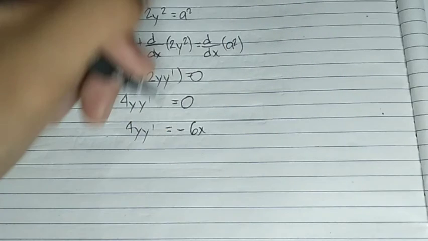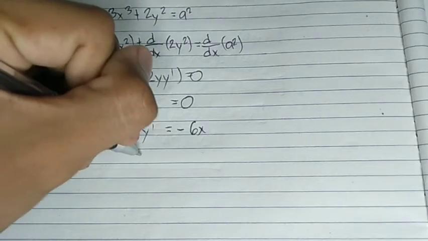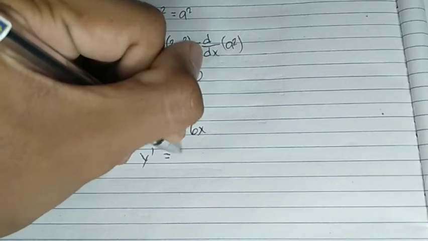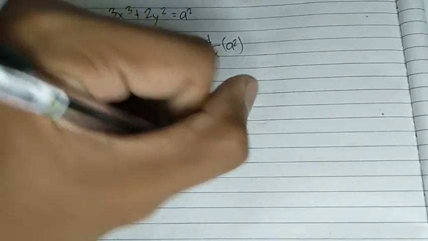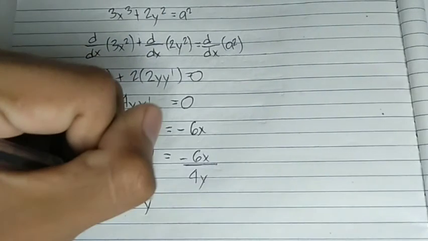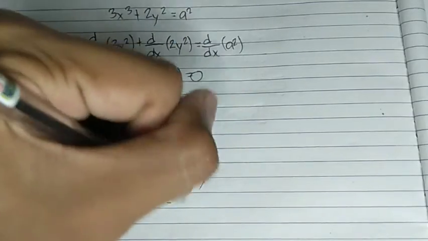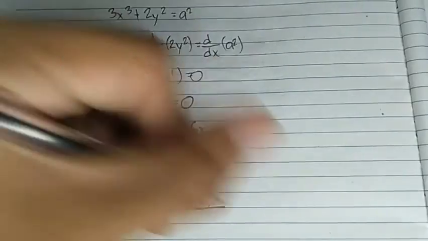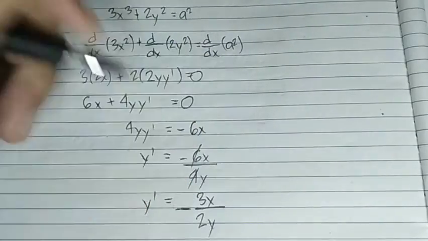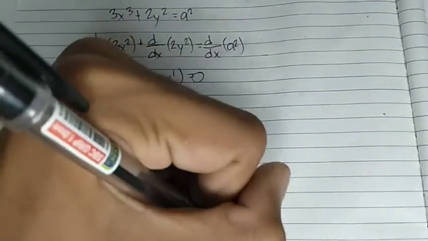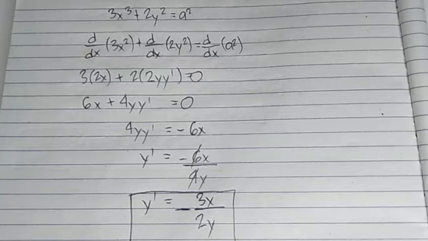Now we transpose the 6x, and the equation becomes 4y y prime is equal to negative 6x. Then we divide both sides by 4y to leave y prime on the left of the equation. So y prime now becomes negative 6x over 4y. And the final answer would be y prime is equal to negative 3x over 4y.